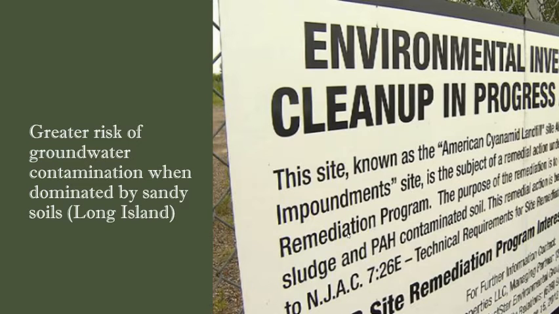Soils that are very sandy increase the risk of groundwater contamination. When we get to land and water contamination, then we'll talk more about groundwater contamination. But sandy soils, which allow more infiltration, tend to have more groundwater contamination.